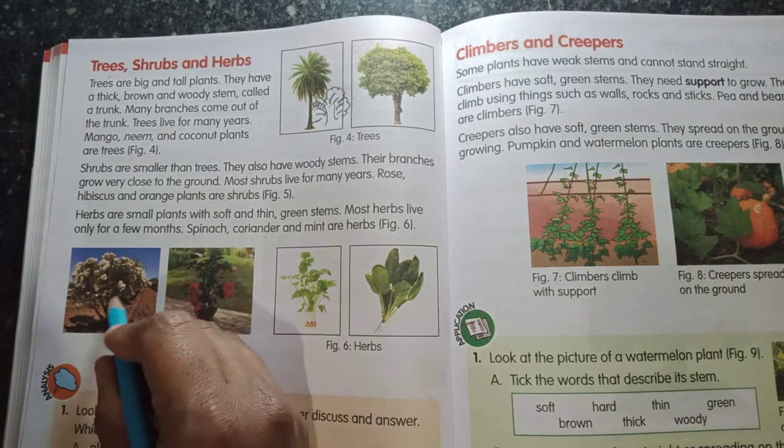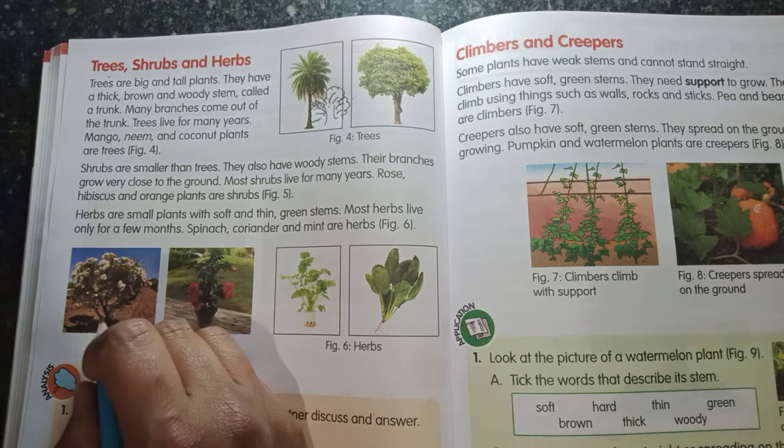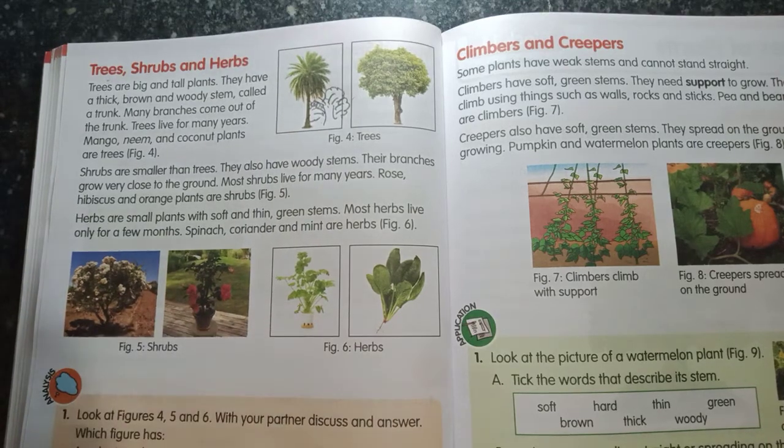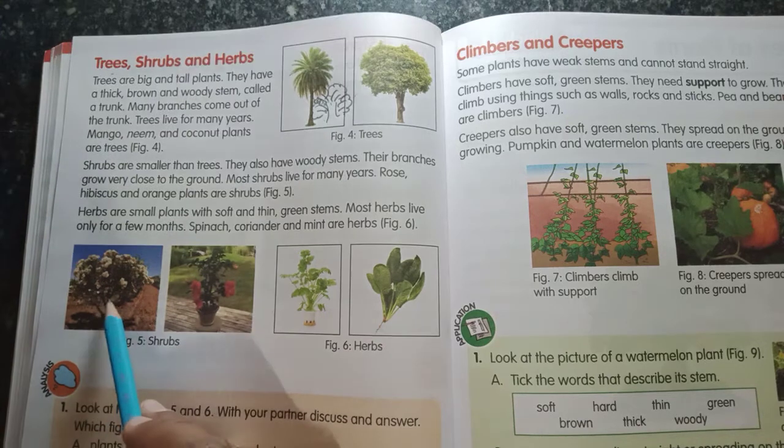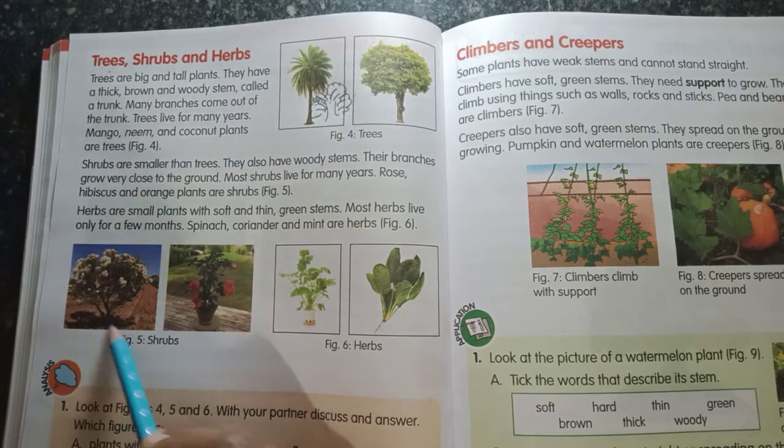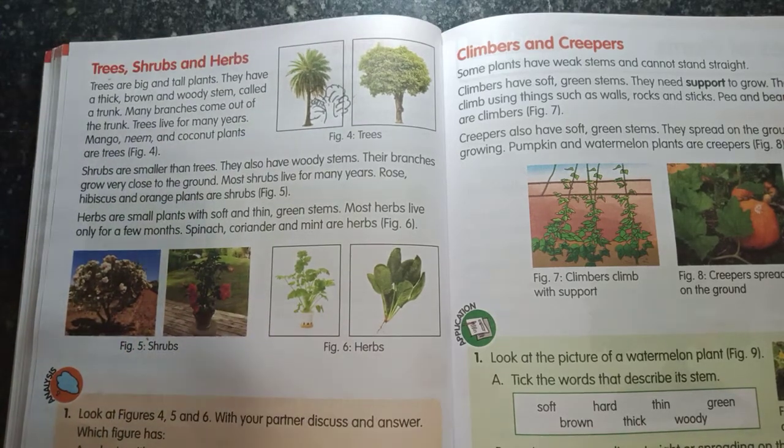They will also have branches, and the branches and the stem and all, they will be very short. That means the branches will be very close to the ground itself. Even shrubs live for many years. For example, a rose shrub, hibiscus shrub. The plants which bear rose flower, hibiscus flower, and even the orange fruits, they all belong to the shrubs group of the plants.